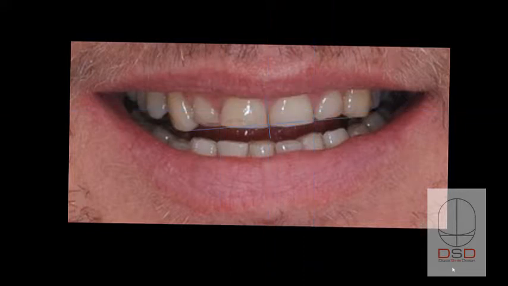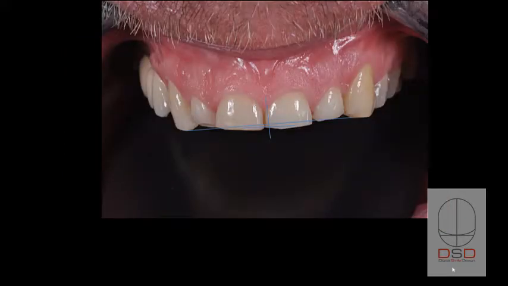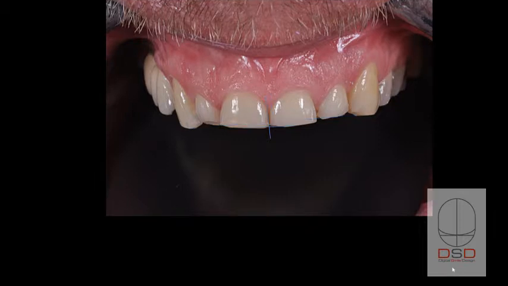Now we add the three lines: canine to canine, the middle of the centrals, and the midline of the teeth. We erase the image, we bring the other image, put behind those lines, and adapt the size to match the reference, the landing points. Canine to canine, that's the first move, and then central line and midline of the face, of the smile, sorry.